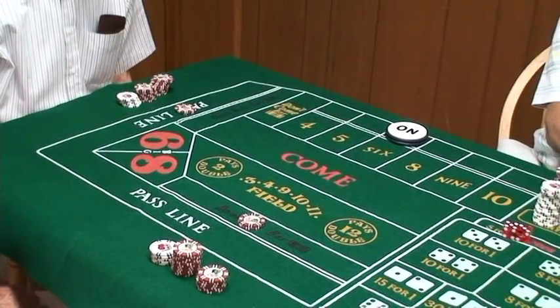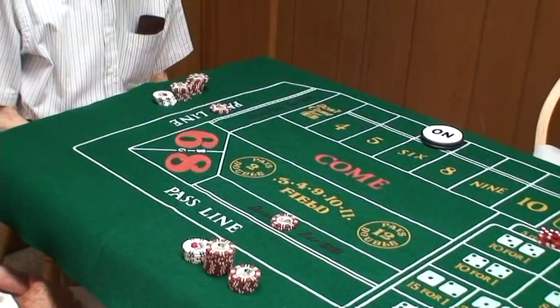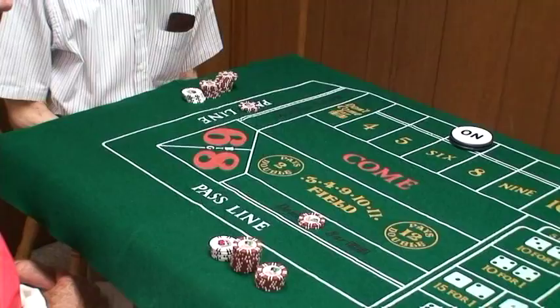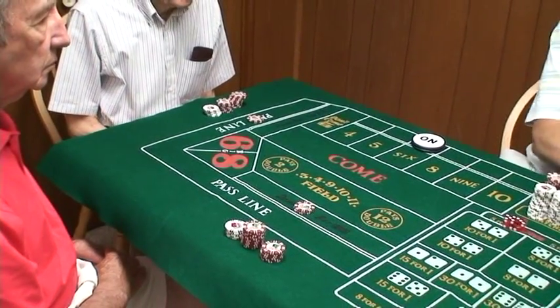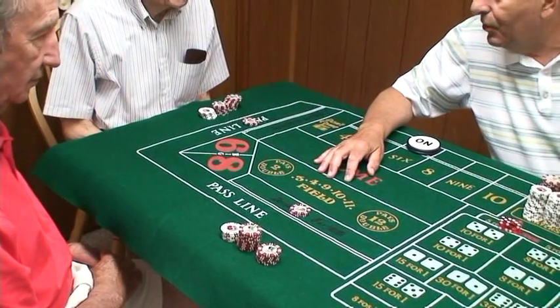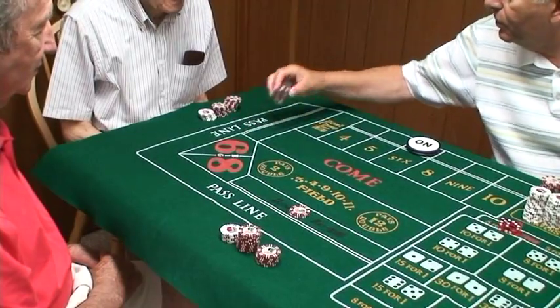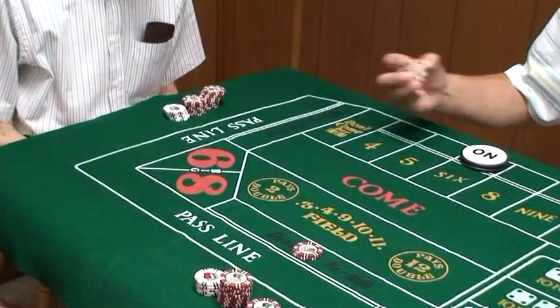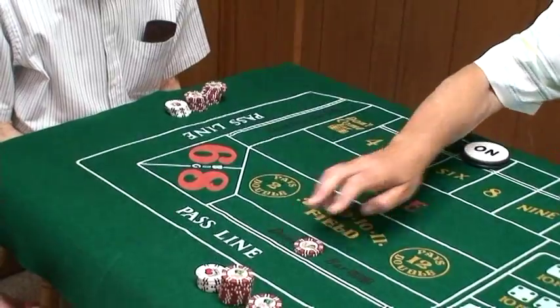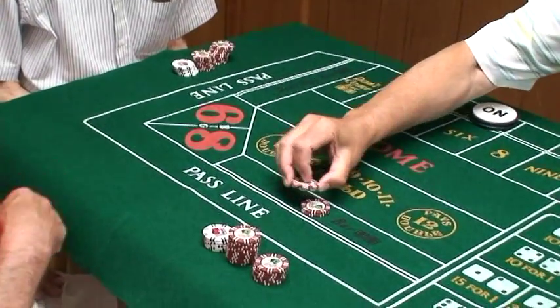So the 8 doesn't hurt you. Okay, so we'll roll the dice again using the computer. And what do we get? We got a 7. So that means, therefore, Chris loses his $10 because a 7 came up, and Ted wins his $10. So that they will put the money out.